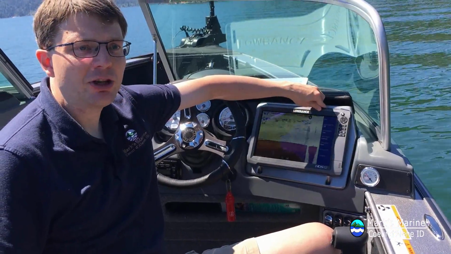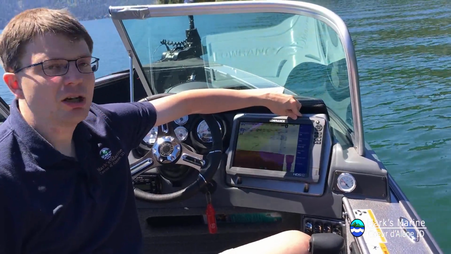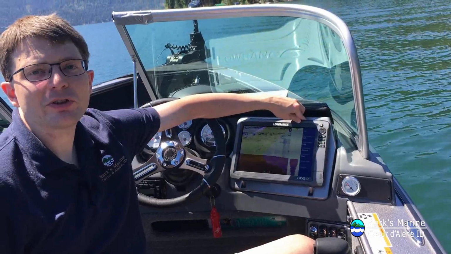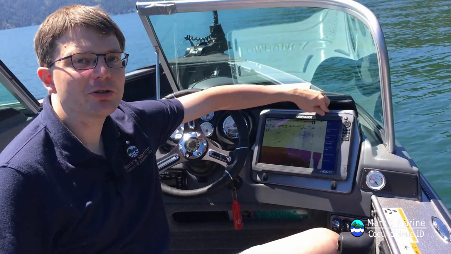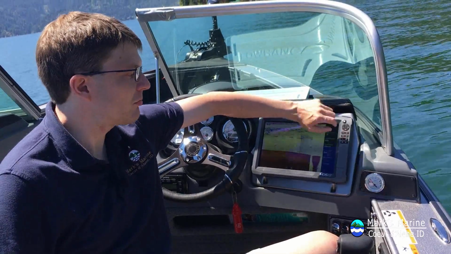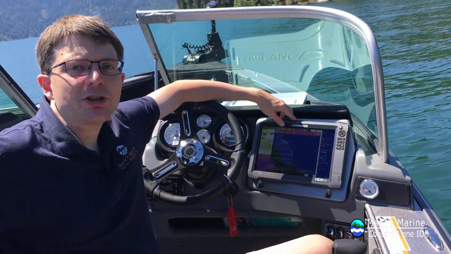Manual mode: unless you're an advanced fish finder user, I do not recommend putting it into manual mode. This would allow us to directly influence the settings of the unit, and for most users it's the best way to make sure that you're not seeing any fish. We've got the log sonar option right down here. If you're wanting to make your own mapping with the Insight Genesis mapping, this is where you would do that.